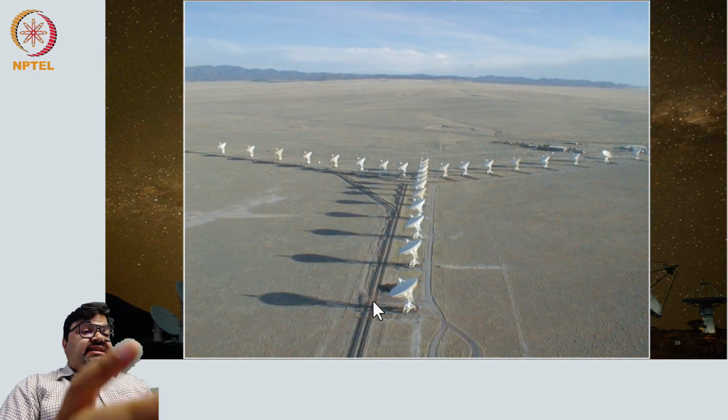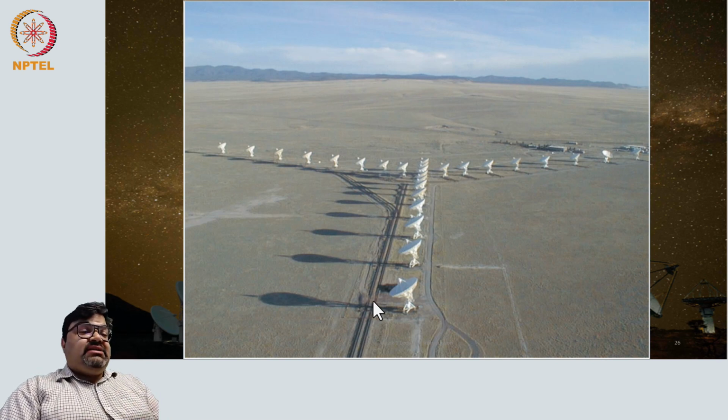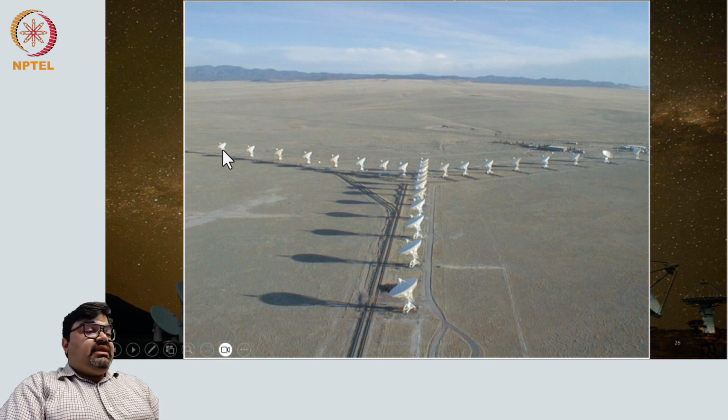So this is the same telescope, different picture. The most compact configuration is called the D array, where the maximum distance between any two antennas is roughly 1.1 kilometers.